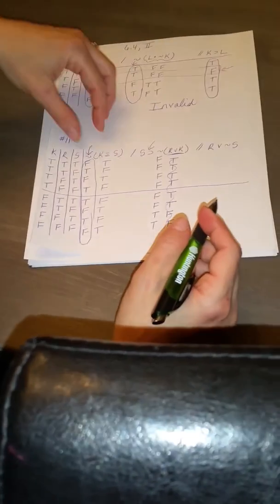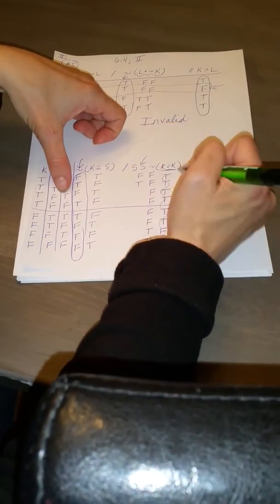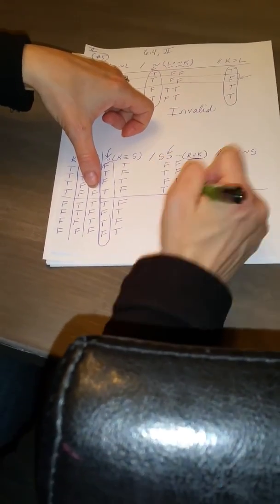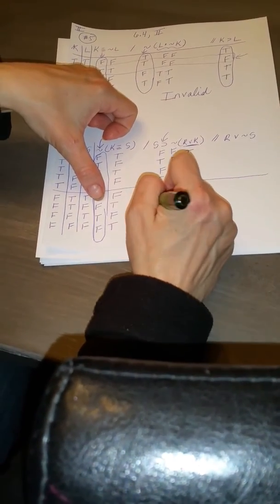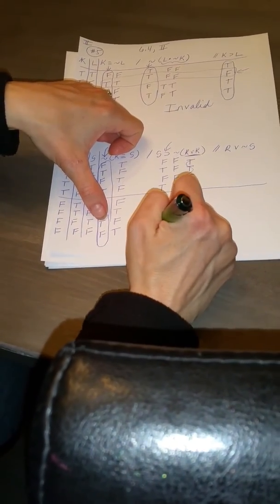Okay, now we need S, horseshoe, and then we have the right side. So true, horseshoe, false is false. False, horseshoe, false is true. True, false is false. False, false is true. True, false is false. False, false is true. True, true is true. And false, true is true. Okay, so that's our main operator column. I'm going to put a little star there.